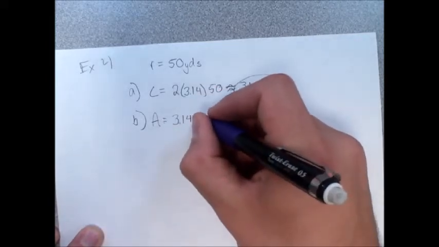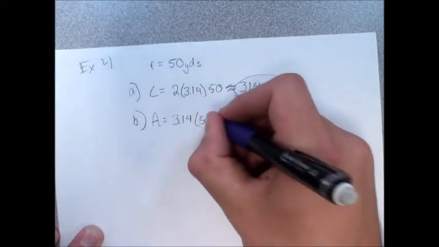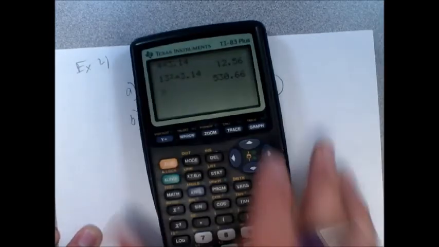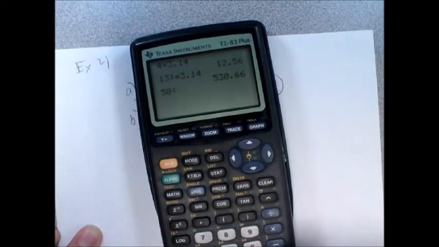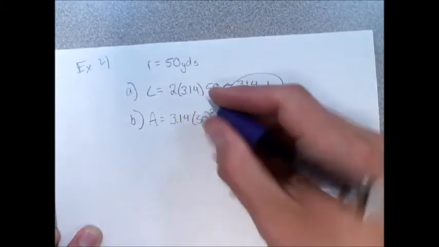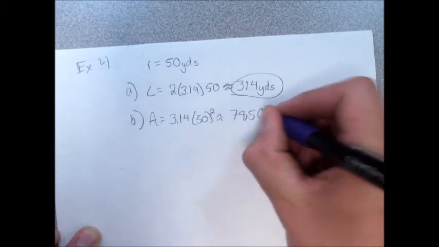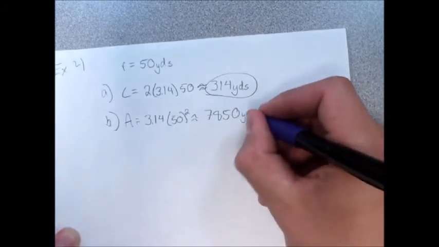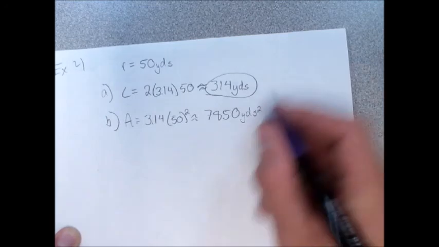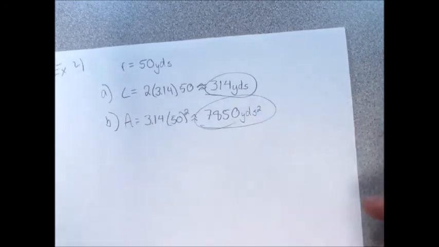My pi is 3.14. My radius was 50, so I have to square that. So I take 50, I square it, I multiply it by 3.14. I'm going to have to use approximations. So it's approximately 7,850 what? Yards squared. And that's my best approximation for that answer.